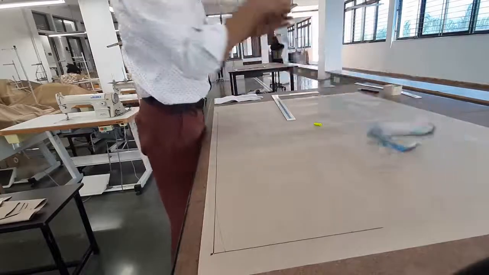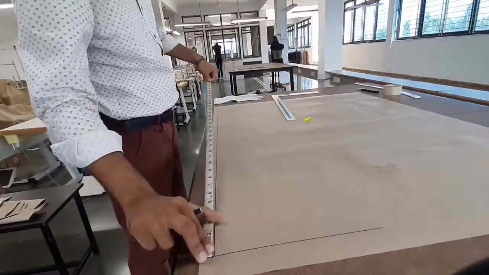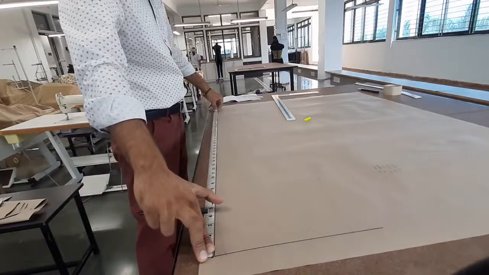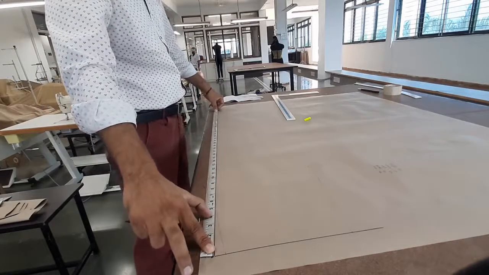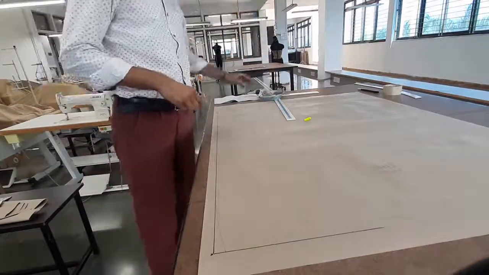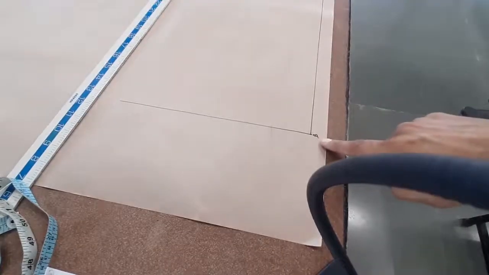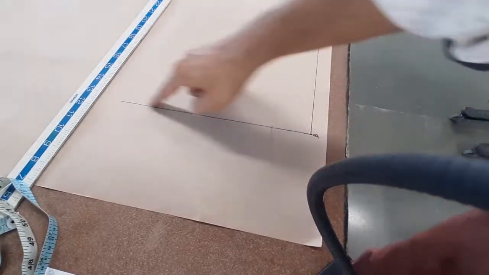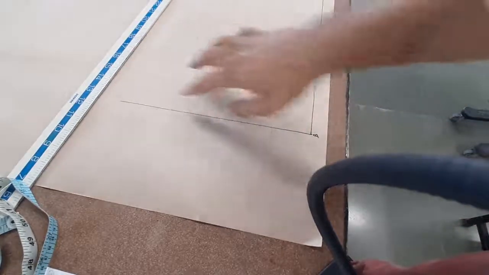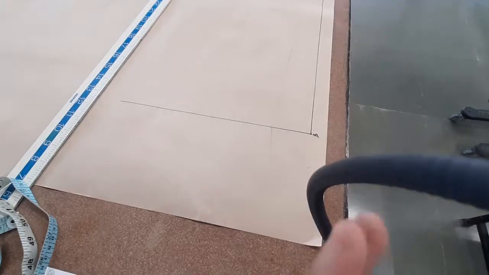Check here. This is the length we have drawn from point A to point B. We have 39 inch length, so the 39 inch length is ready. And this is our B point, where we have drawn a straight, perpendicular line. Now you need to understand how we can go further.